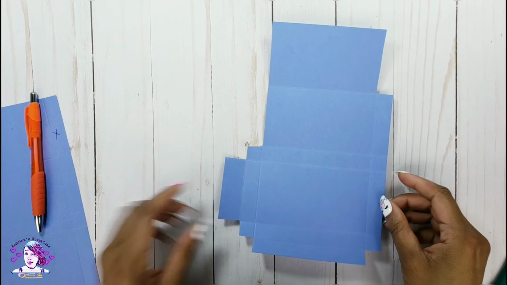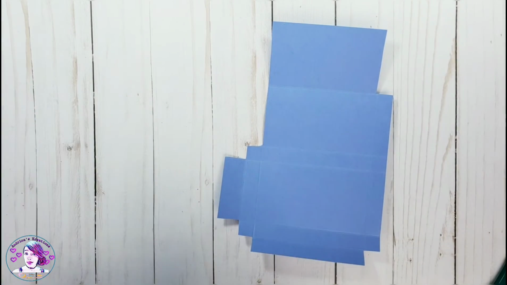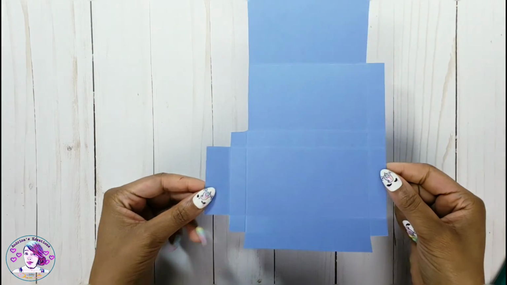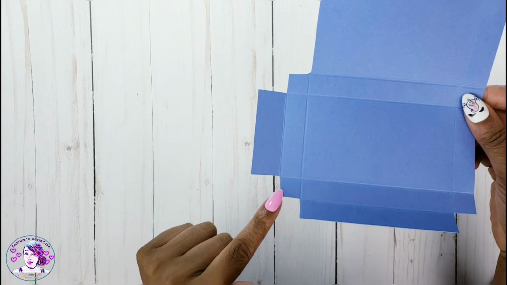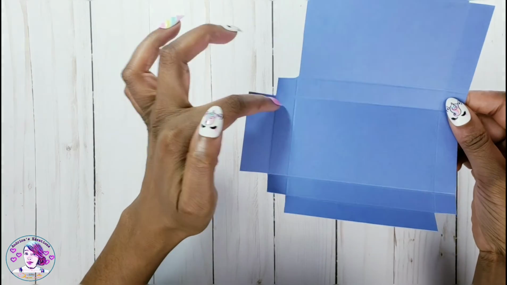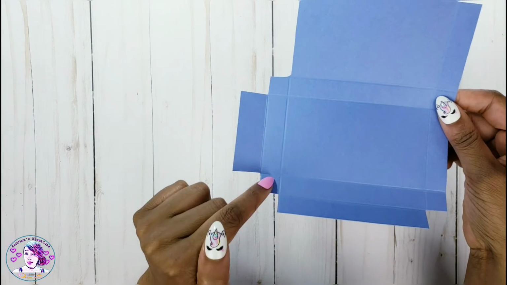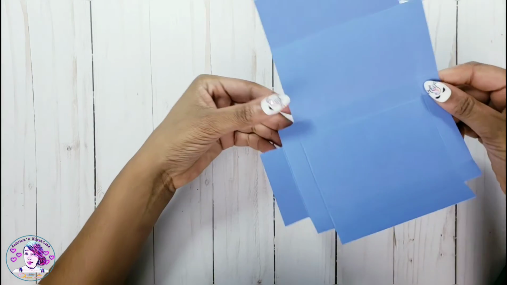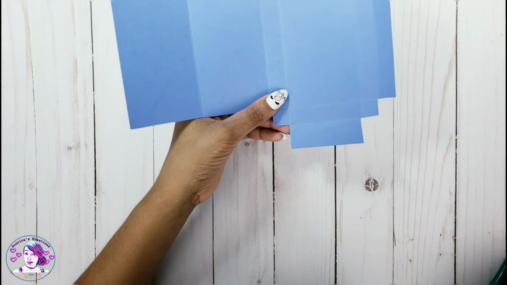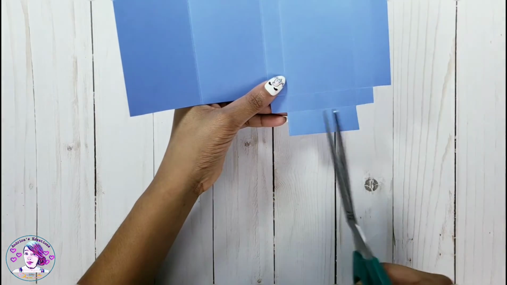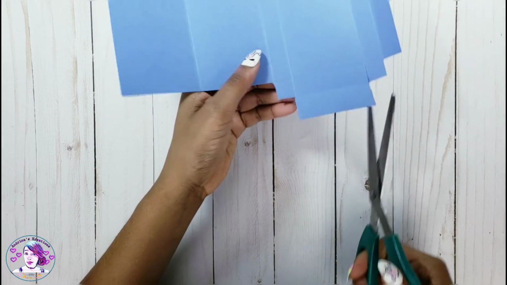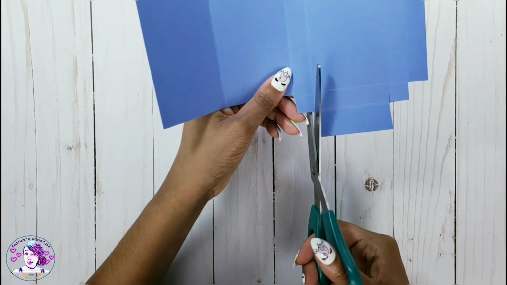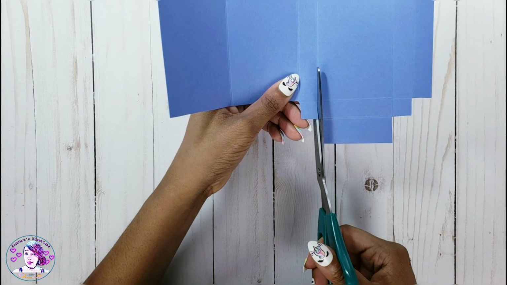After you finish cutting out everything, it's going to look like this. Now, you have a side that's going to look like this. These are the tabs you need to detach, because these are your tabs when you close your box. So all you do is turn like this and separate that tab from this middle one. Cut to your score line and cut to your score line.